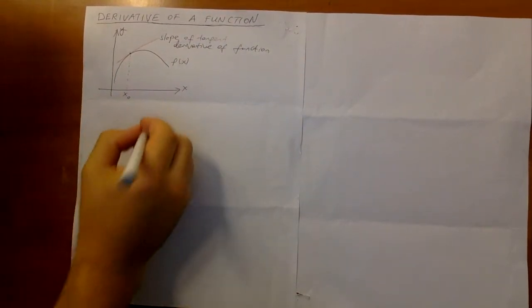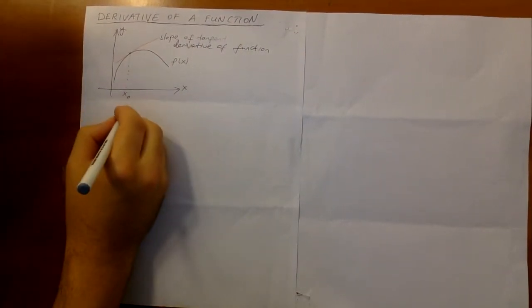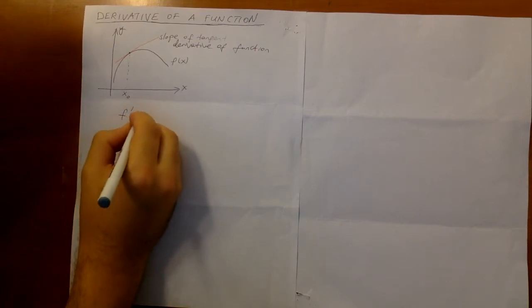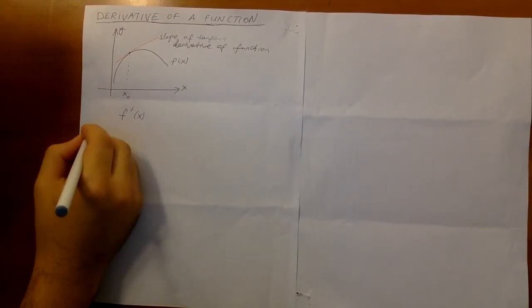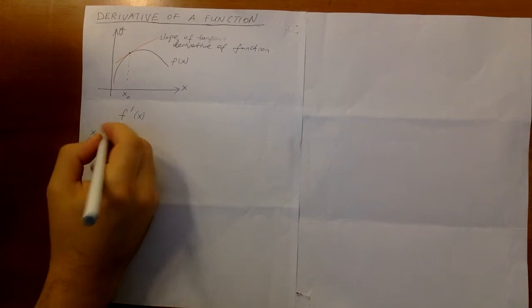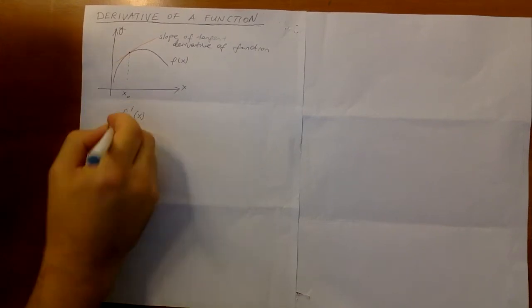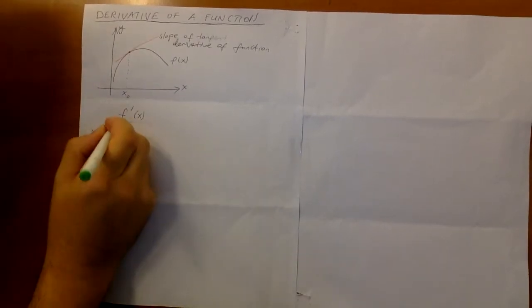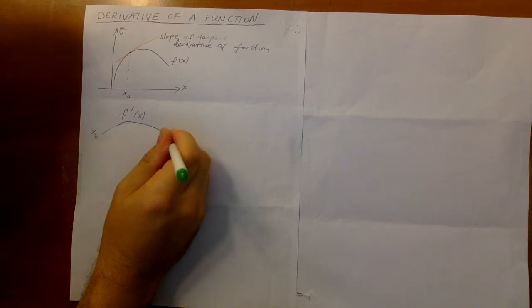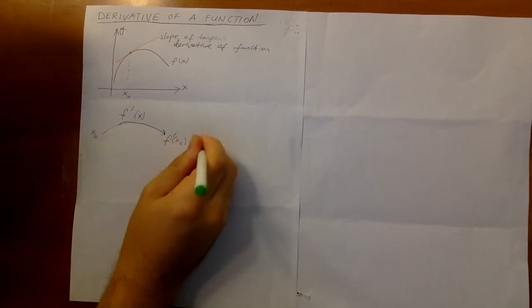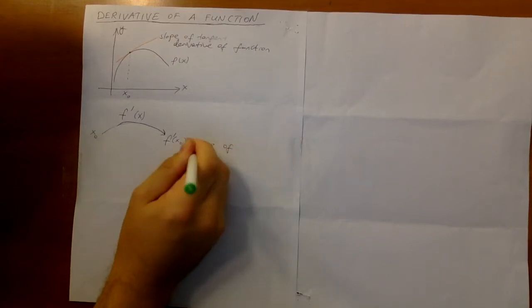Okay, so the derivative, which we show as f prime of x, is a new function. It takes a value x0 and converts it to f prime of x0, which is the slope of the tangent.